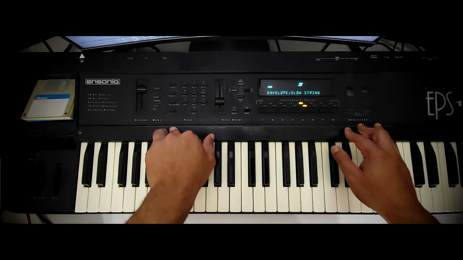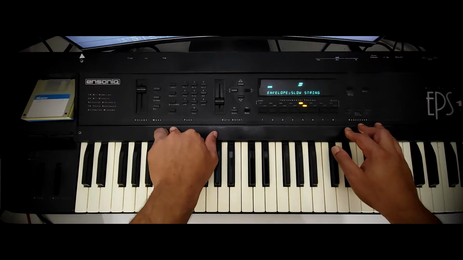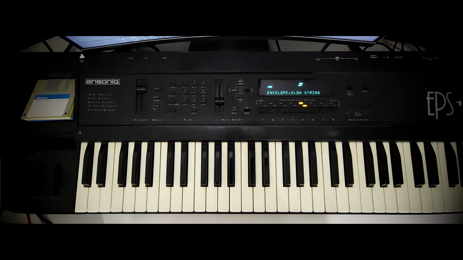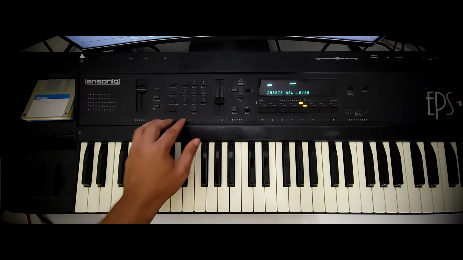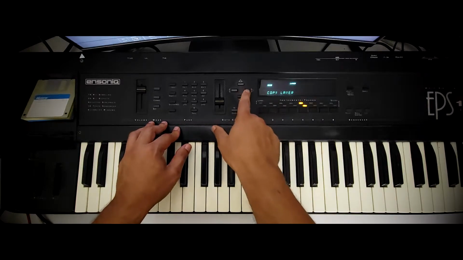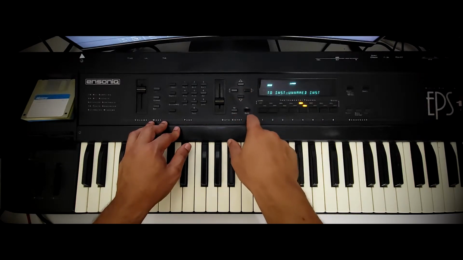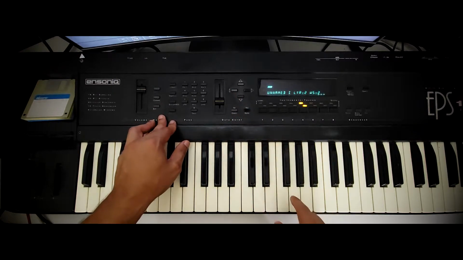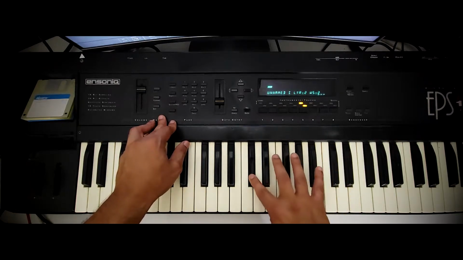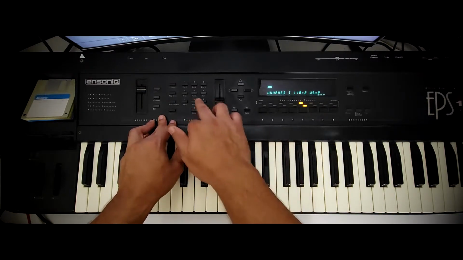Alright, so I like that sound, but I want to add a little bit more depth to it. So what we're going to do is copy the layer. Go to Command Layer and go where it says Copy Layer. This is the same instrument, so parameters only. So now we have our layer 2 already mapped with the filter and everything.